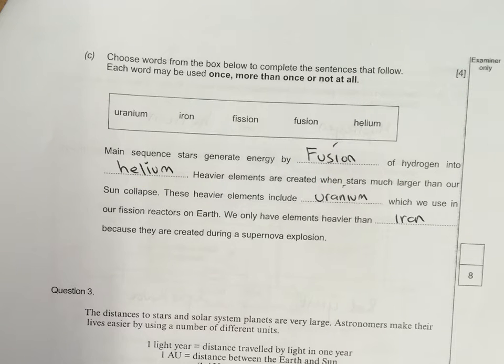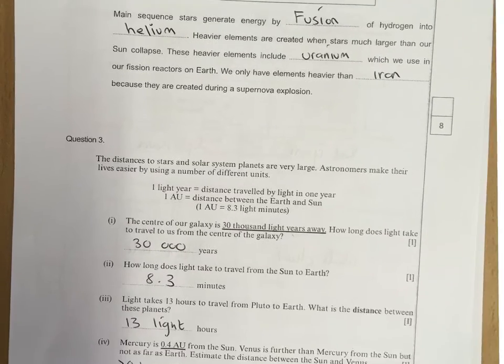Number 2 is helium. Heavier elements are created when stars much larger than our sun collapse. These heavier elements include uranium. Now, you could be tempted to think, well, iron as well, but read on with the sentence. These heavier elements include uranium, which we use in our fission reactors on Earth. That's a radioactive material that we use to generate energy. And we only have elements heavier than iron because they are created during a supernova explosion. So that's the order there.